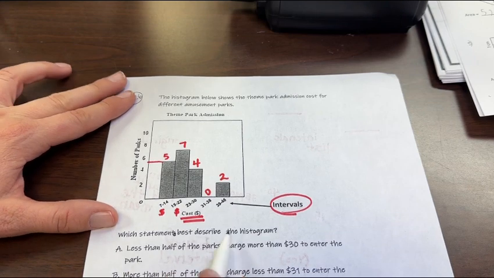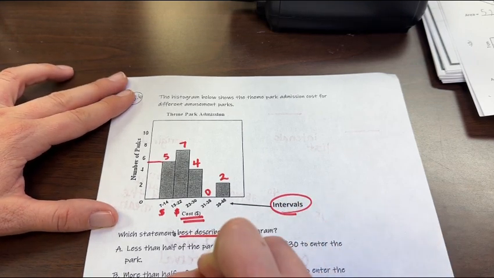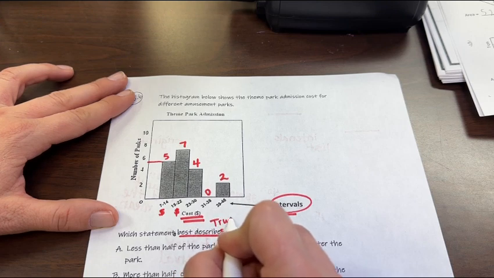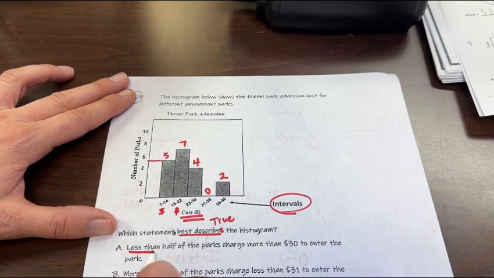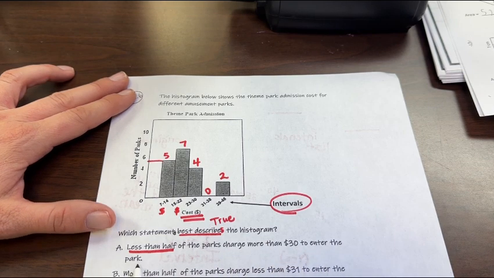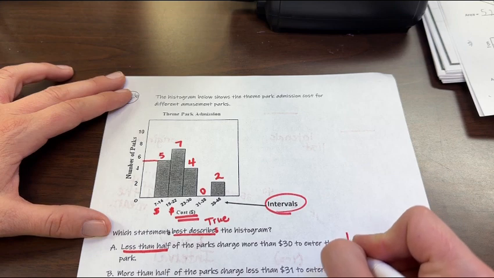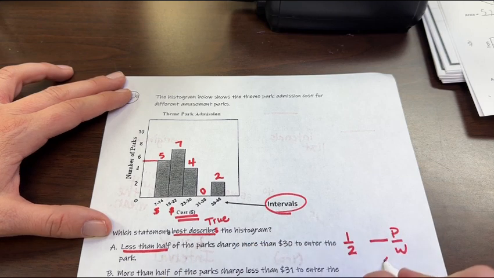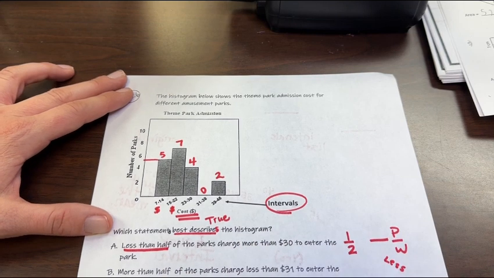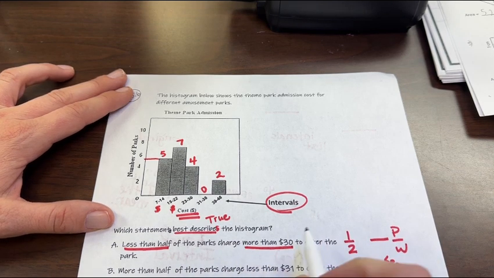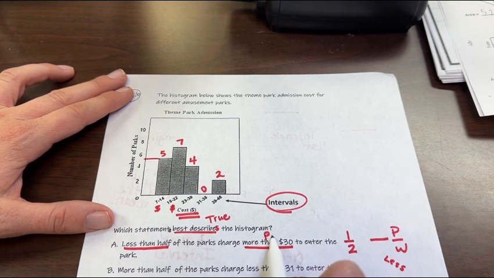So which statement best describes the histogram? When it says best describes, that means that we want the one that's true. So less than half of the parks charge more than $30 to enter the park. So again, I'm going to put 1/2, and I'm going to write my part to whole. And in order for this to be true, I need this side to be less. So less than half of the parks charge more than $30. So that's my part right here.